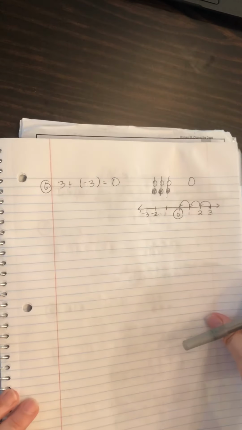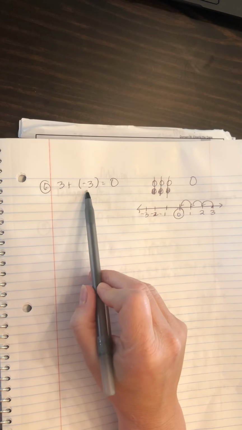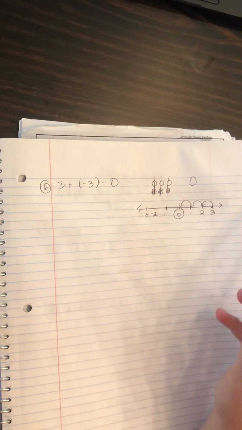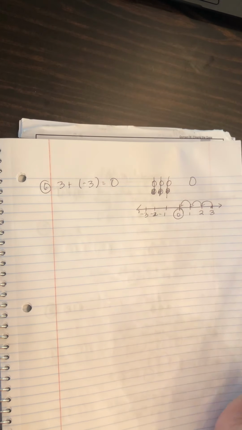And the last problem was 3 plus -3, which gave me 0. The positives and the negatives canceled each other out, and I moved to the left on the number line.